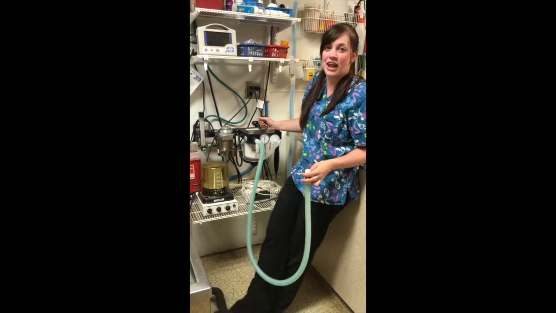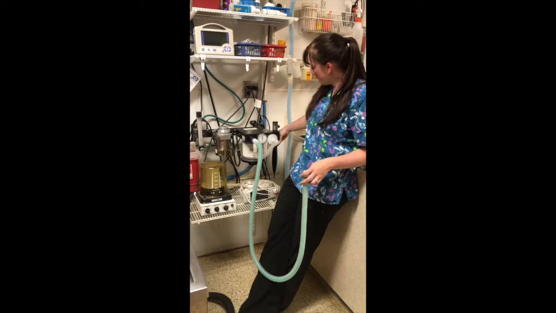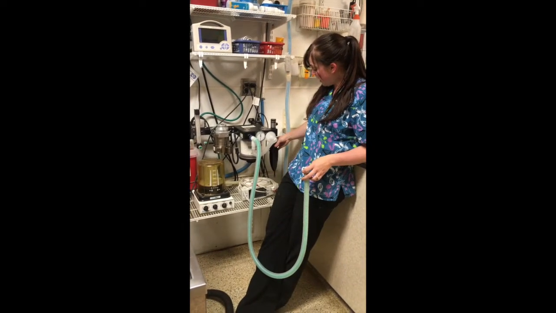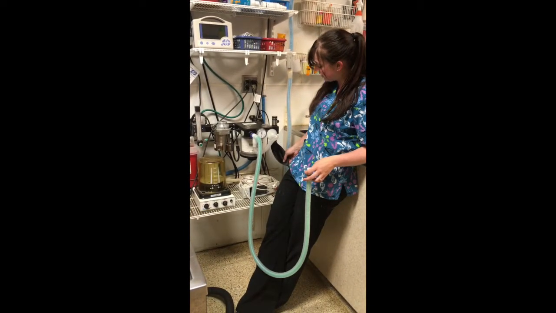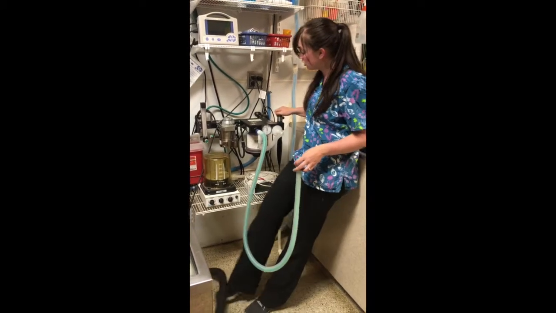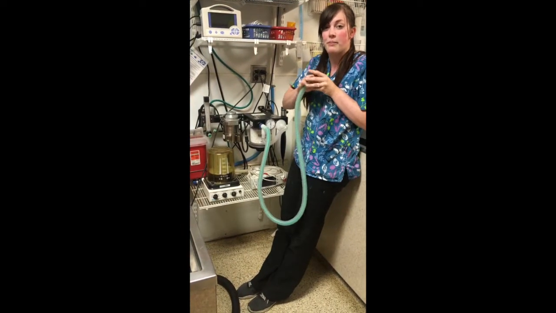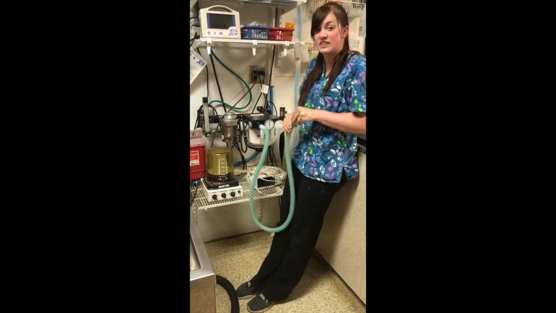Alright, I'm going to be demonstrating how to do a leak test on an anesthetic machine. So I have our machine here. I've taken the scavenging tubing off, so I have a reservoir bag hooked up. Pop-off valve is closed. So what I'm going to do is take my tube and firmly press it in my palm, creating a really tight seal.